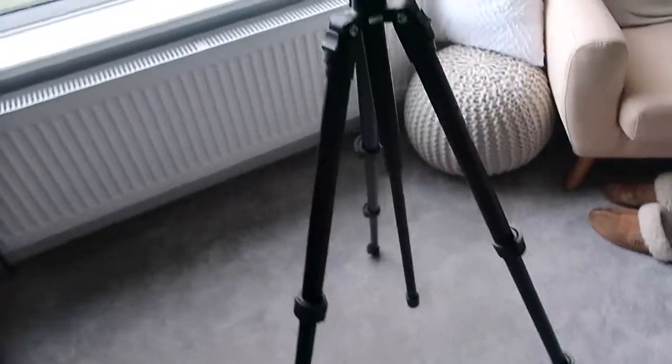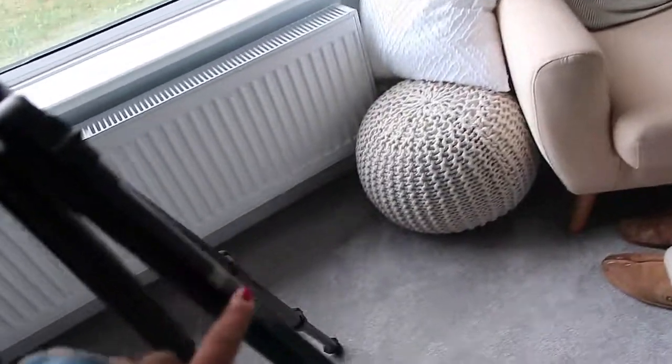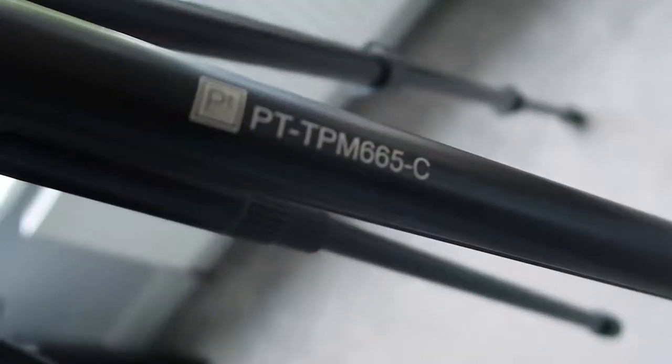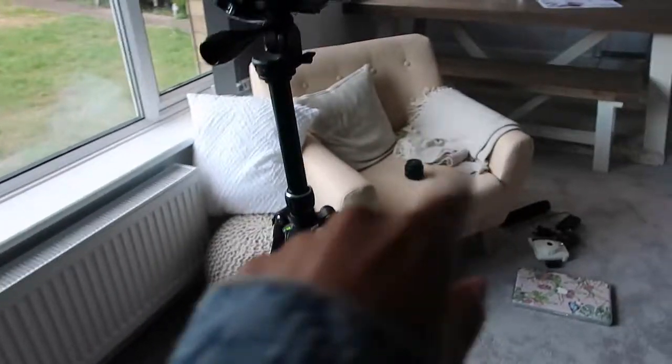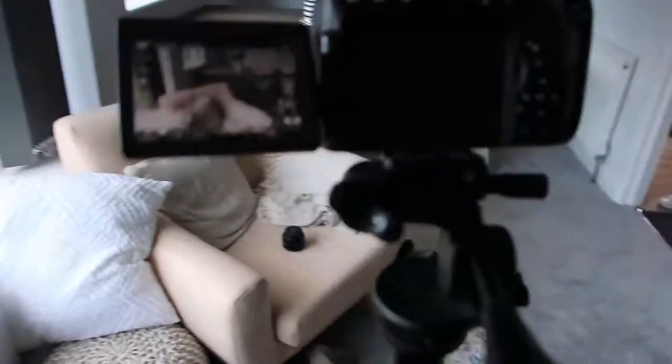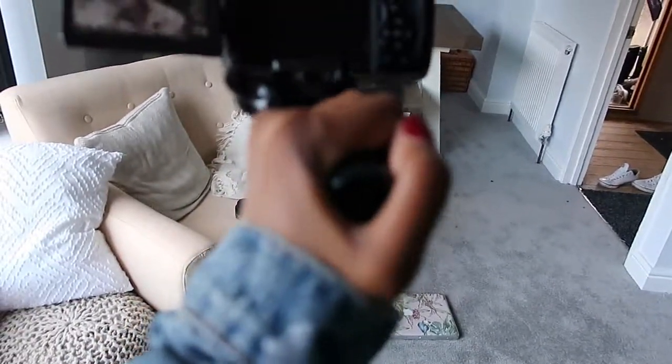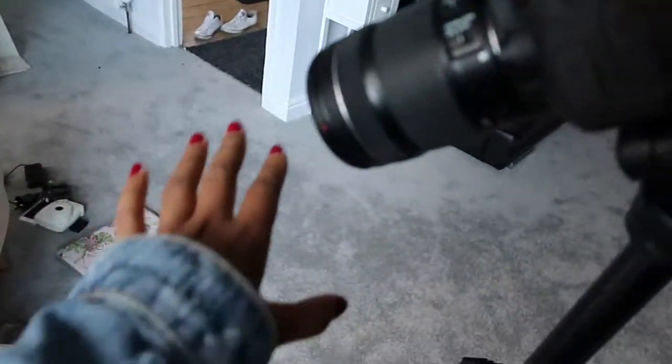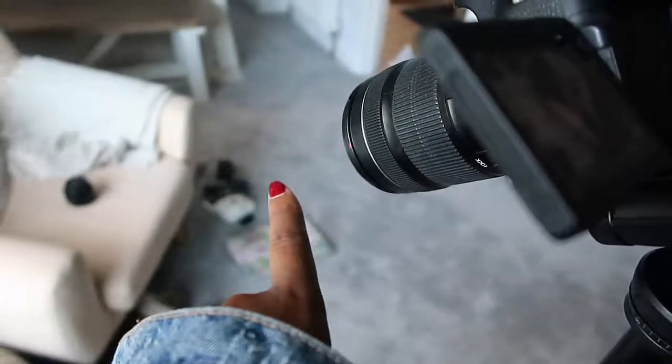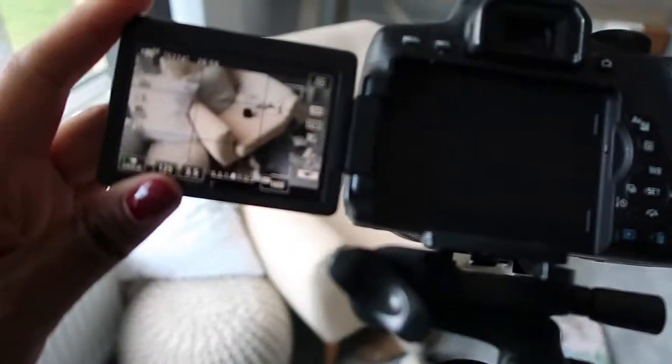I don't really remember what brand this is, and that's all that it says there. Is that even a brand? I have no idea, but I will try and find something similar and link it down below. Excuse my mess over there. Anyways, you can tilt this up like this. So if you're wanting to get a shot where it's directly below, this is how I do most of my stop motions. And I love that this camera had the flip screen.